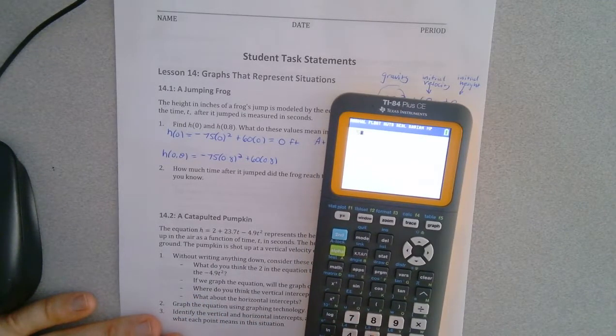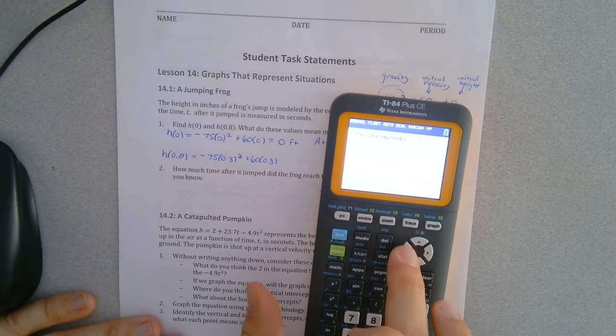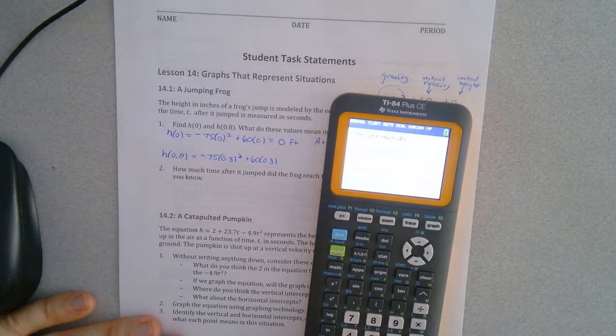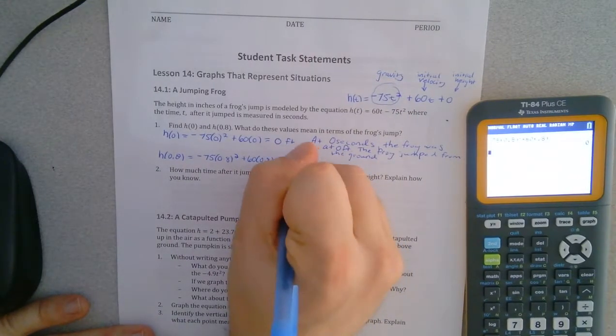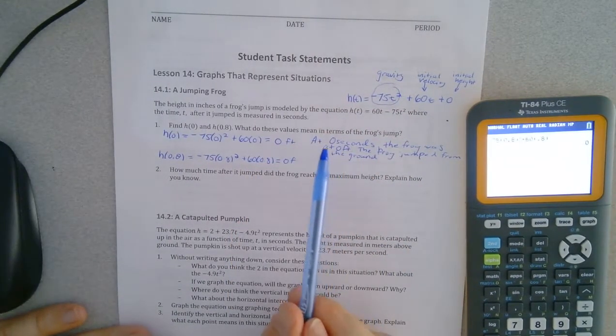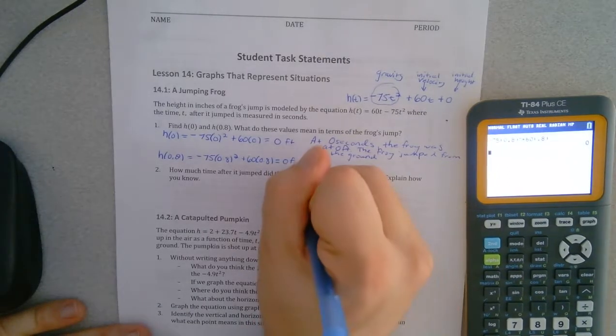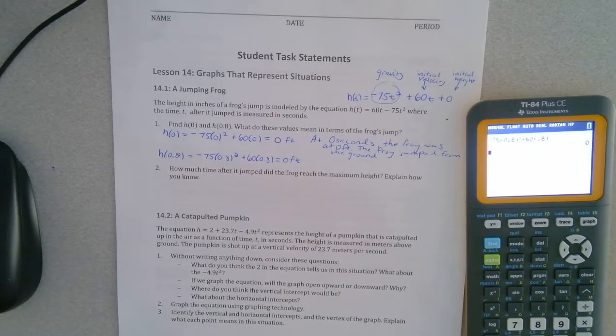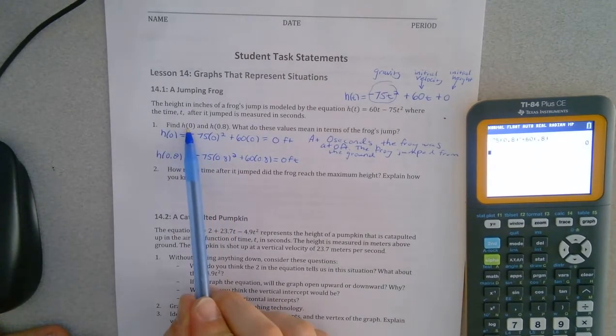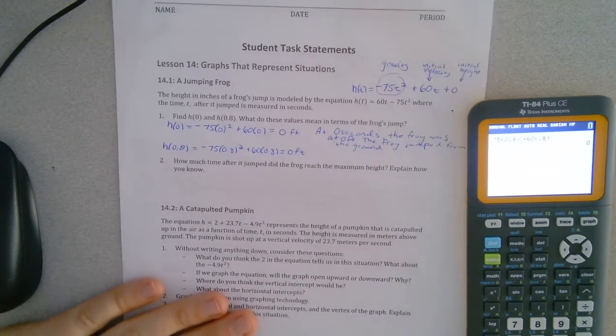Negative 75 times 0.8 squared plus 60 times 0.8. And it's also 0. So to say that again, at 0.8 seconds, it's also 0 feet.